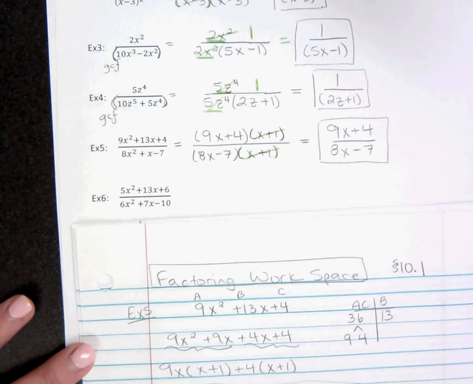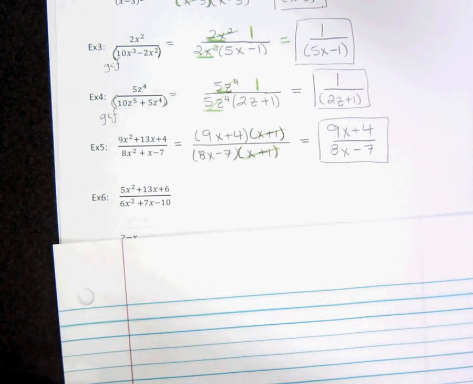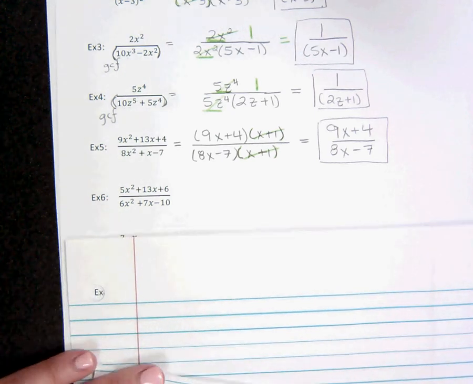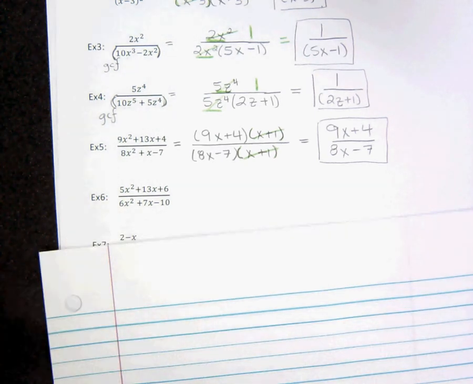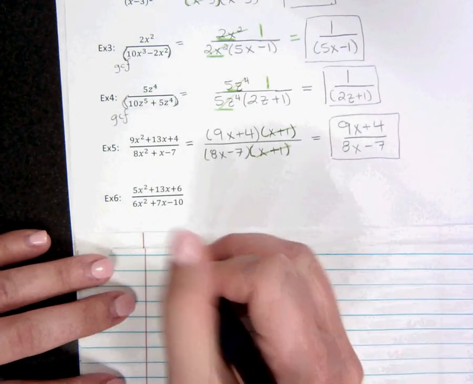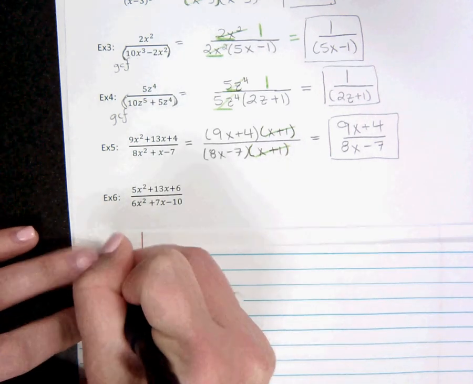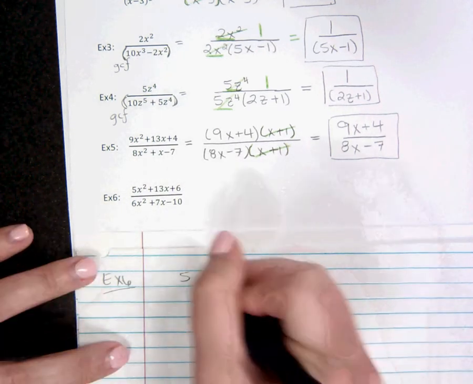For example 6, I encourage you to pause the video and try it on your own first, and then play the video back to see how you did. So let's look at example 6. Again, we have trinomials to work with. You might want to label this example 6 so you can refer back to it.